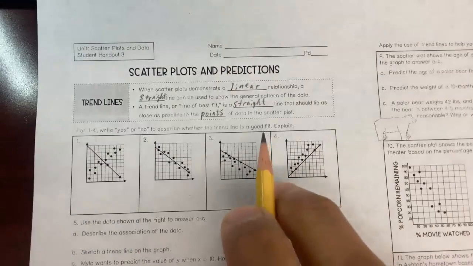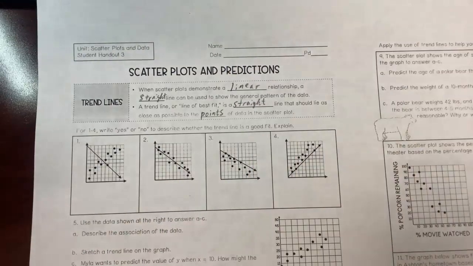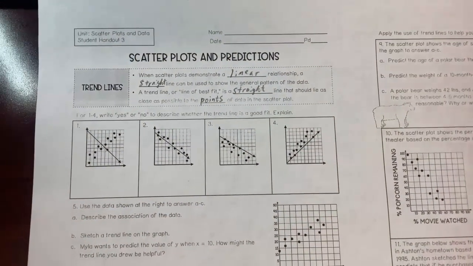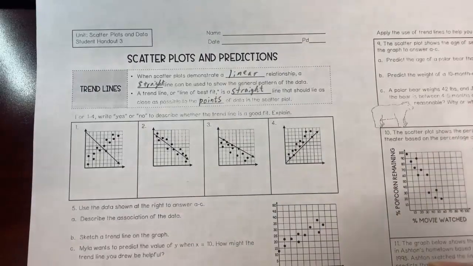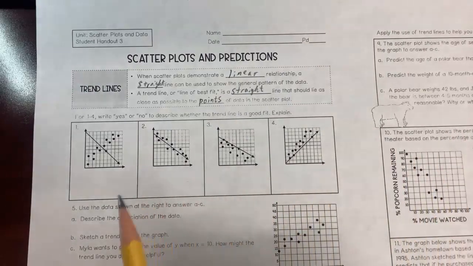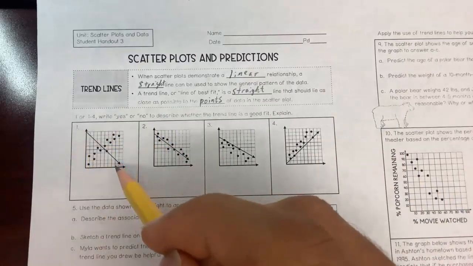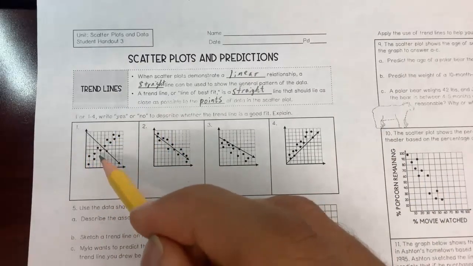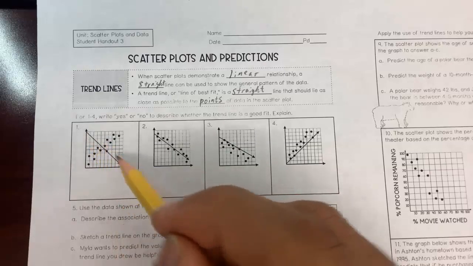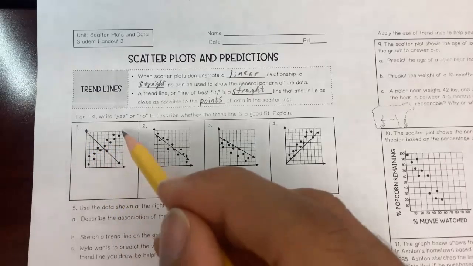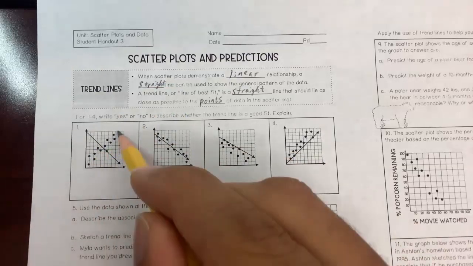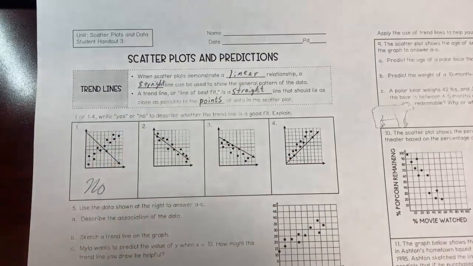Now, to draw a straight line through some points, it's pretty obvious, pretty easy. So we're gonna take a look at some examples on what would be a good line of best fit and what would not be a good line of best fit. It's fairly obvious. So for example, number one, would this be a good line of best fit, or would this be a good trend line? No, because it's going in the different or opposite direction of the actual dots, right? A good trend line would go straight through here. So this would be, no, that'd be a bad example.